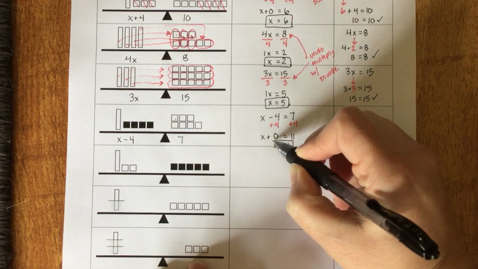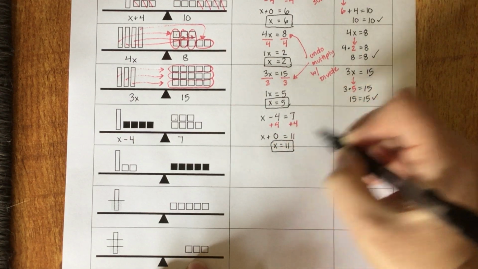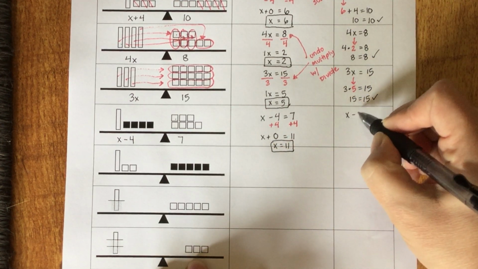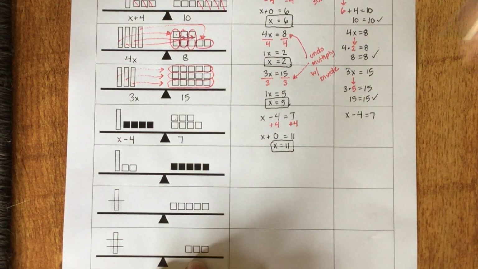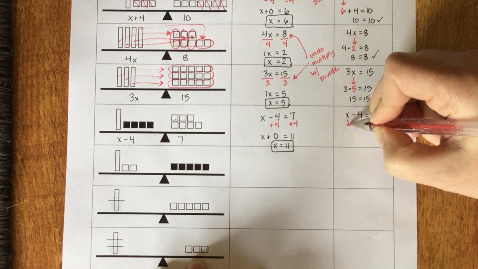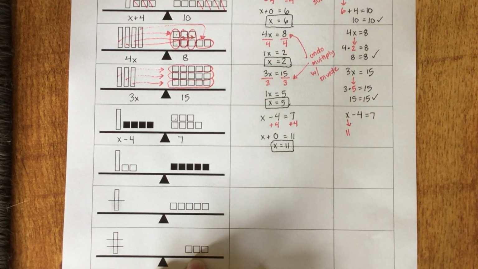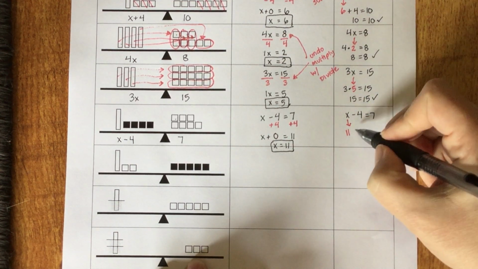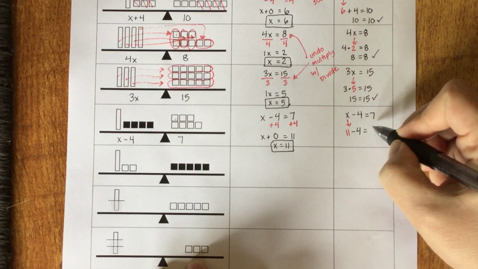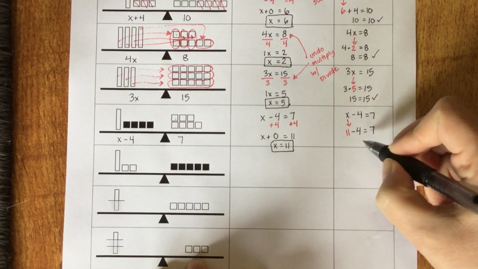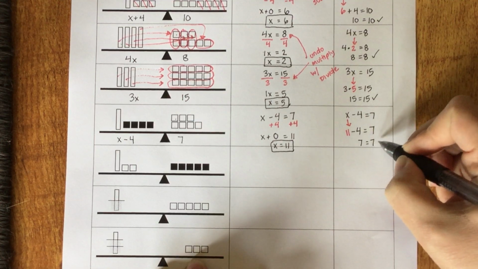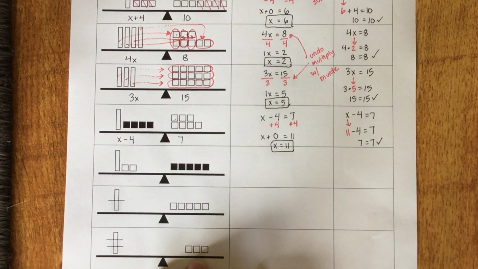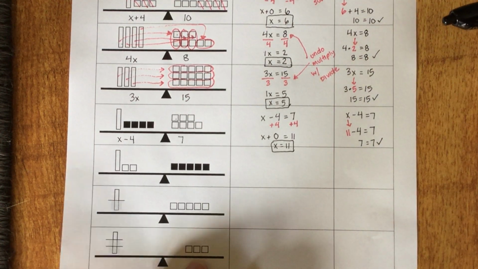I predict that the solution would be x is equal to 11, but I'll check it. If I substitute in 11, 11 minus 4 is equal to 7. 7 on the left-hand side and 7 on the right-hand side. So I know that my solution was correct.